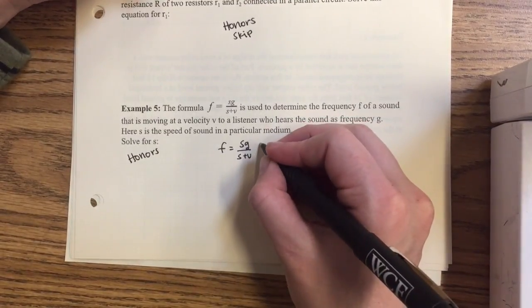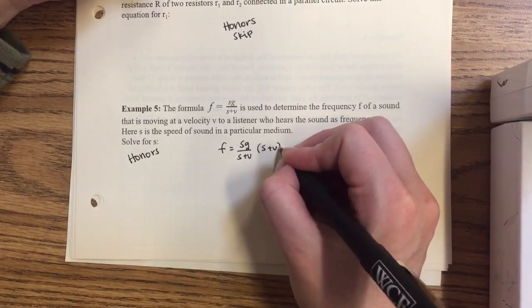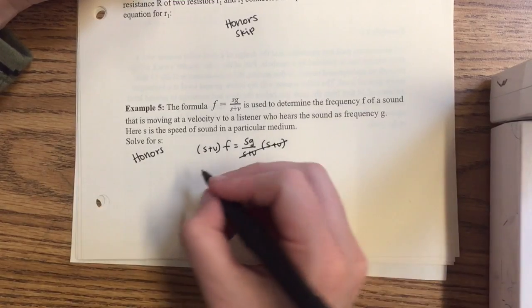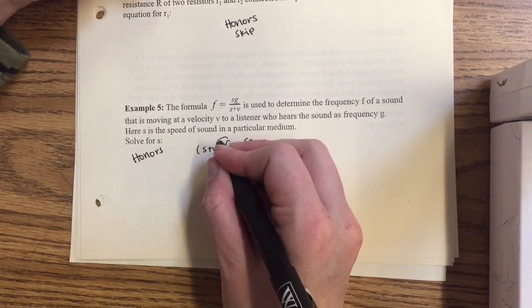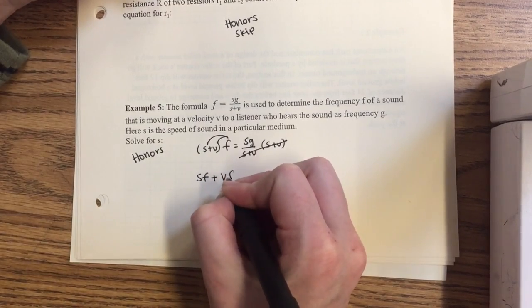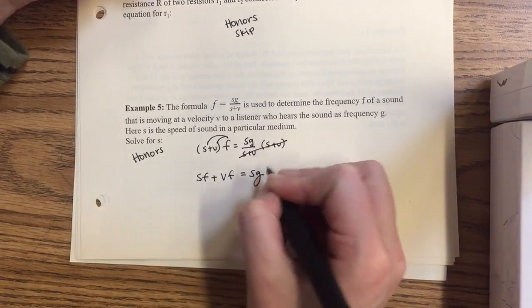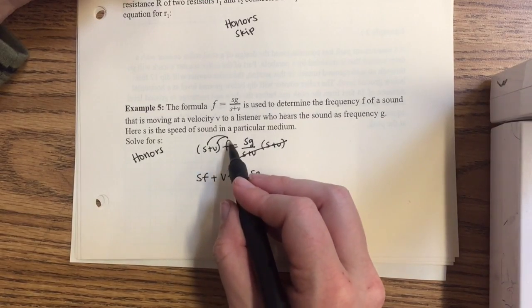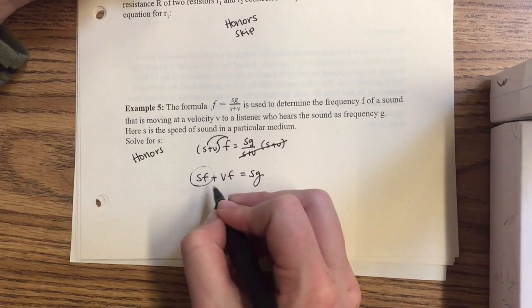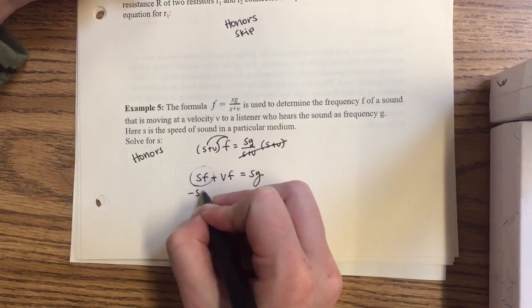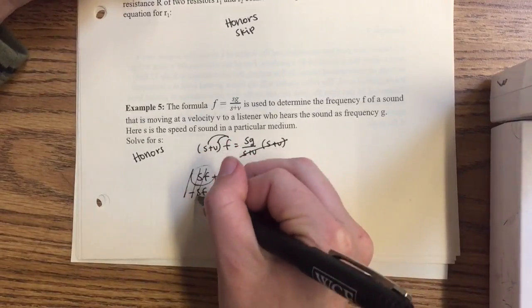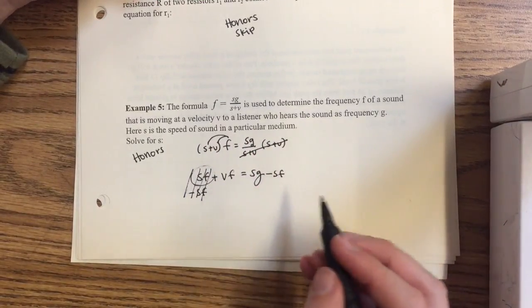First, I'm going to get it out of the denominator by multiplying by it, which would cancel them out. I will distribute the F in. That way I have SF plus VF equals SG, and that allows me to move this term over with the other S. So now the S's are all on the same side.